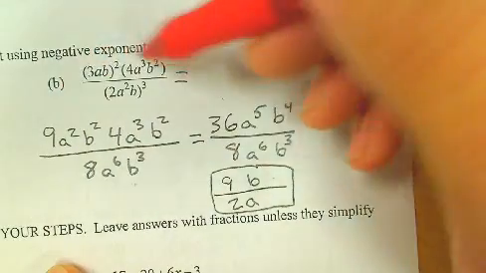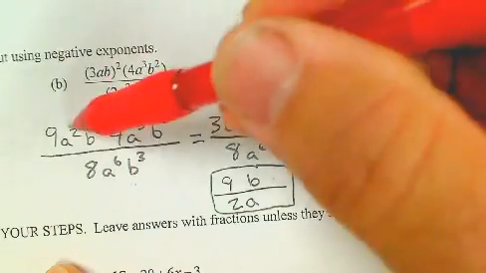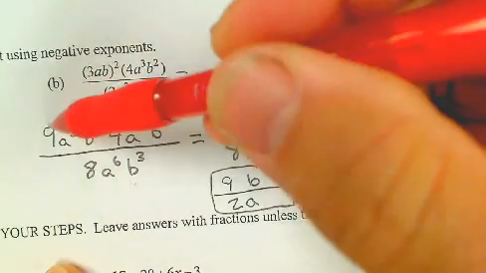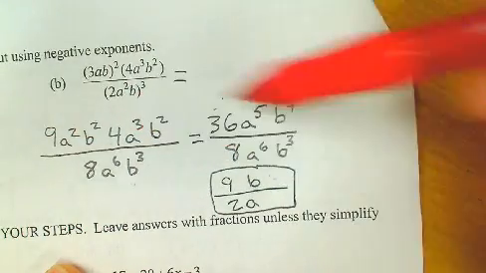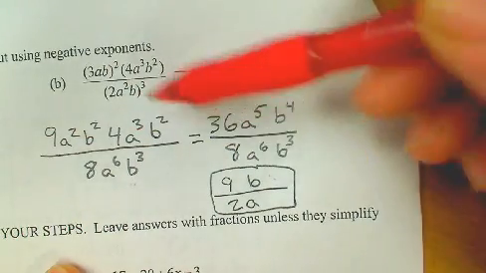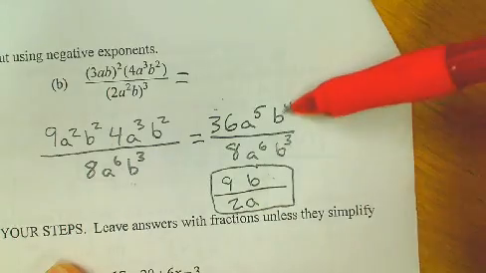Square that guy. Square him, square him. That's where those came from. 9 times 4. A to the 2nd times a to the 3rd is a to the 5th. Just add the exponents.